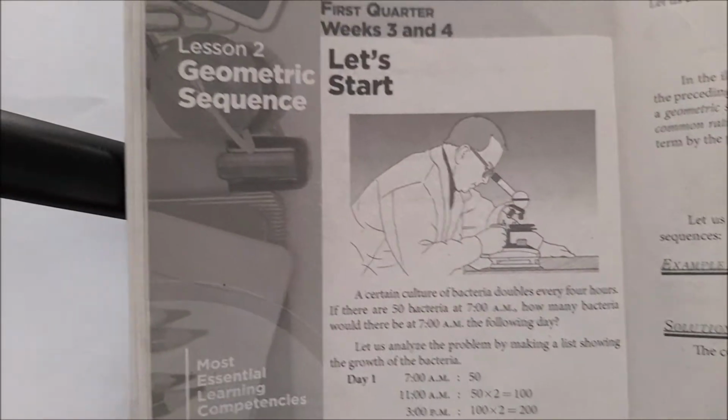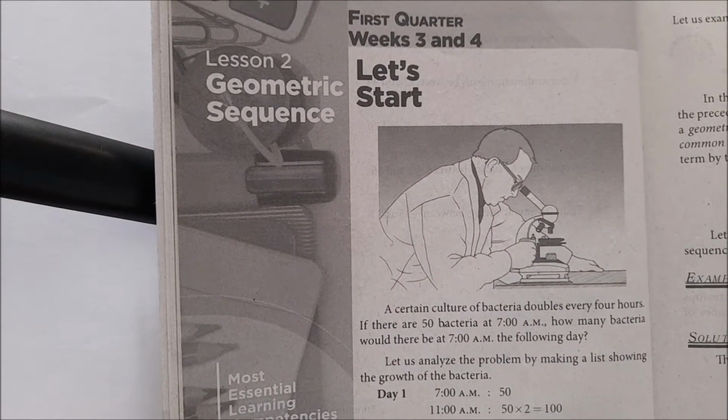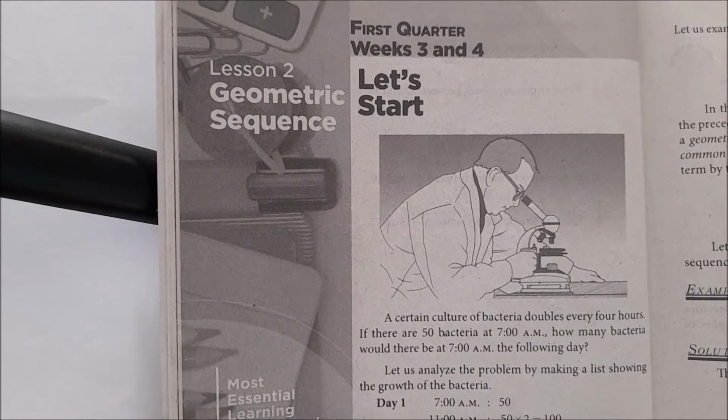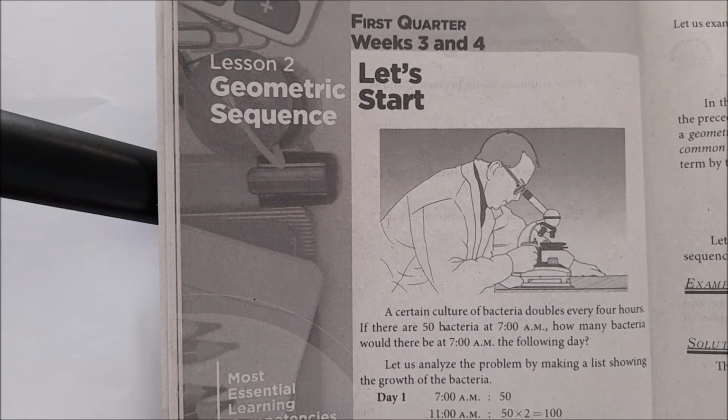I'm your teacher Anton na magtuturo sa inyo sa lesson 2, which is geometric sequence. First quarter, week 3 and 4. Ang geometric sequence is a sequence in which there is a common ratio between any consecutive terms.